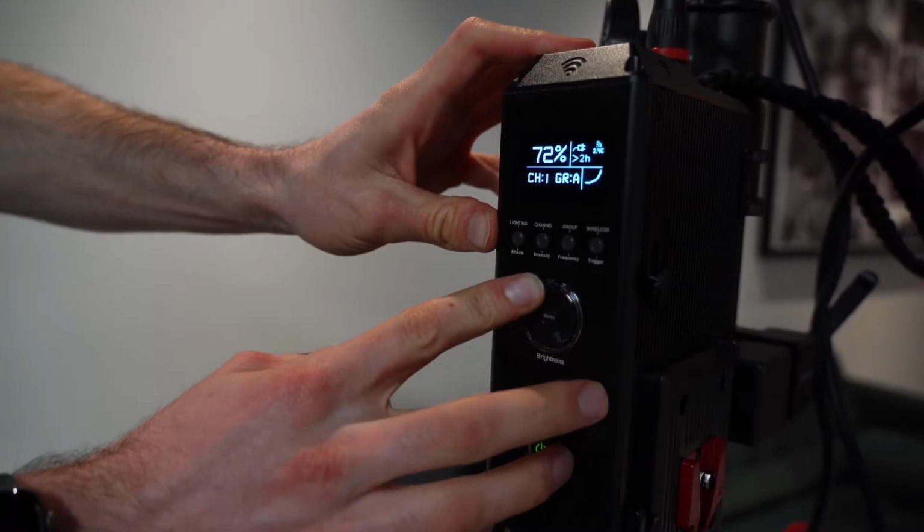Hey guys, it's Louis here from Singularity Film, and today we're going to be talking about interview lighting setups and how to achieve this cinematic interview look.